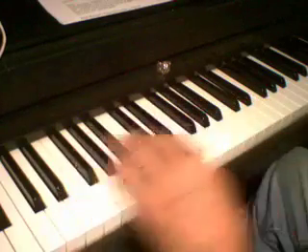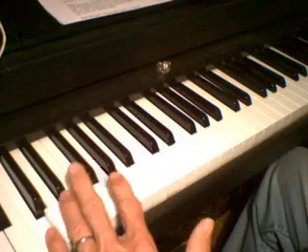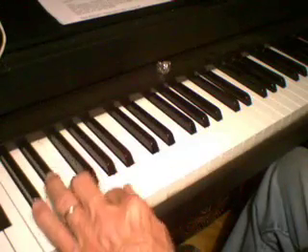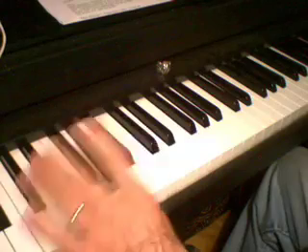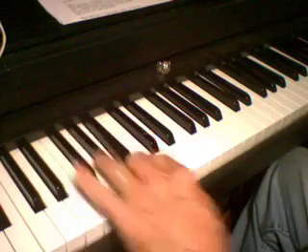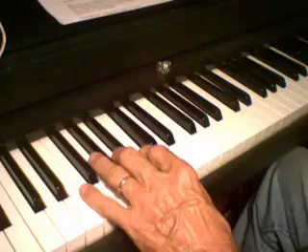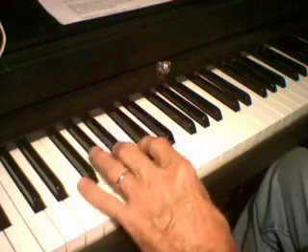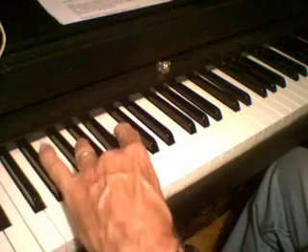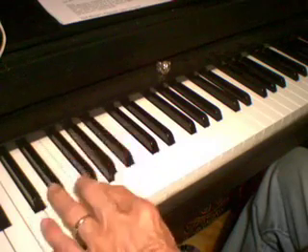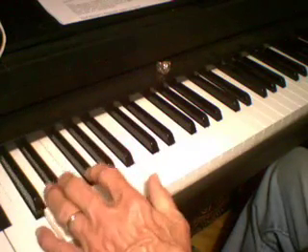If you're using the left hand, start with the smallest finger. Your fifth finger, move over. Third finger. I'm sorry, that was your thumb. And then curve your thumb under and play back down.